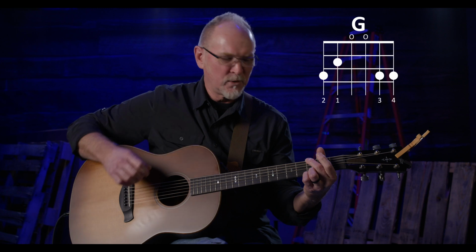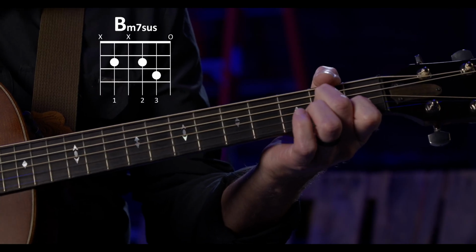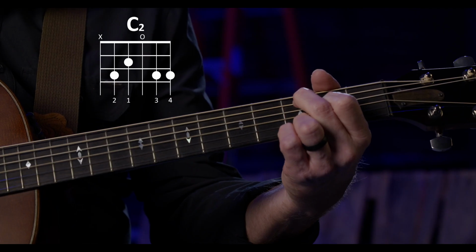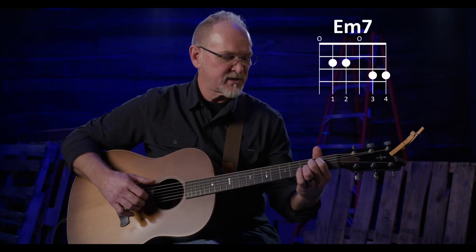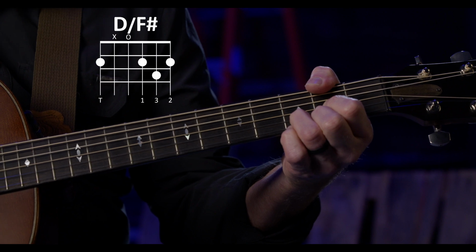We'll do the same thing. All right, here's G. It's the first chord. G, A minor 7, B minor 7. I'm going to use a C2 for fun. C2. D, E minor, then D over F sharp. This is my 7th chord. And then the G.